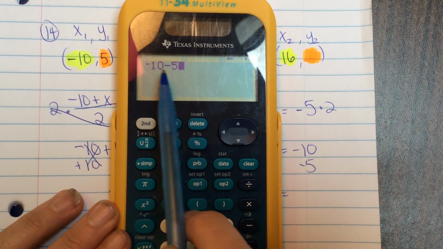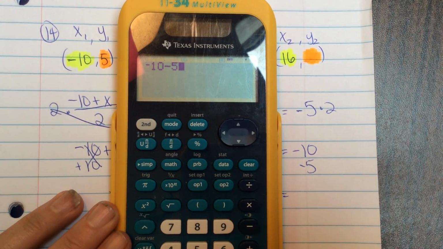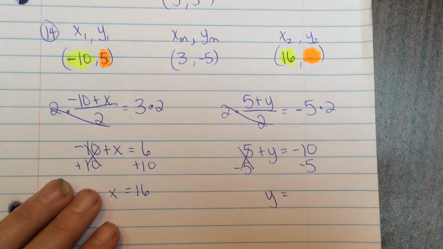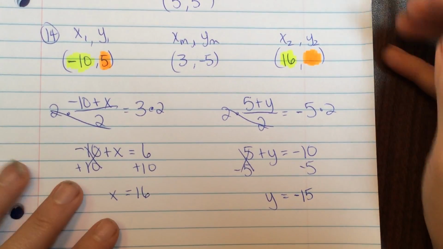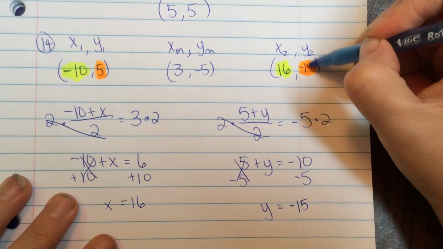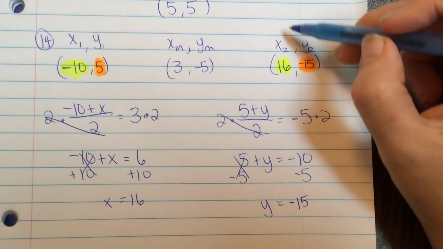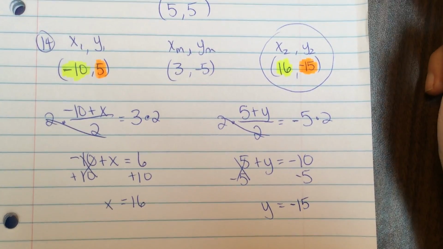They look different and they function differently on your calculator. So make sure you know the difference. Then I hit enter and I get negative 15. So y is negative 15. And that's our answer. This is what they're looking for. Okay, let's do 18.